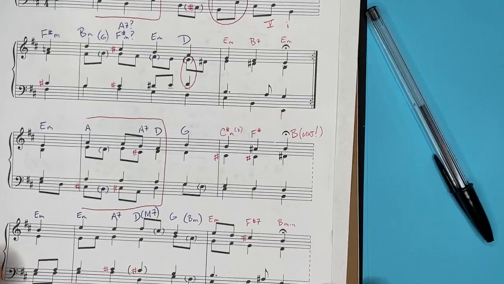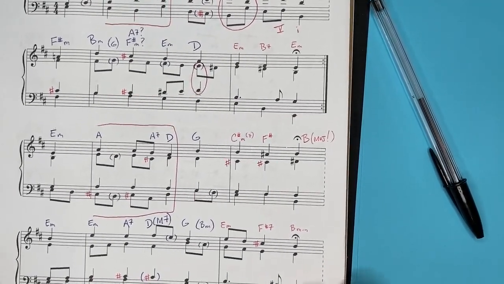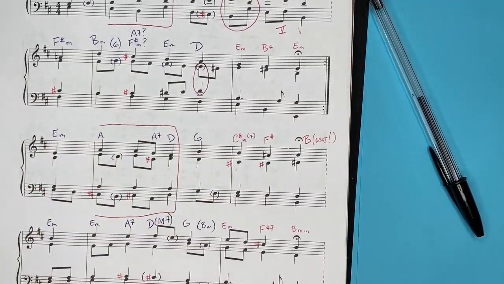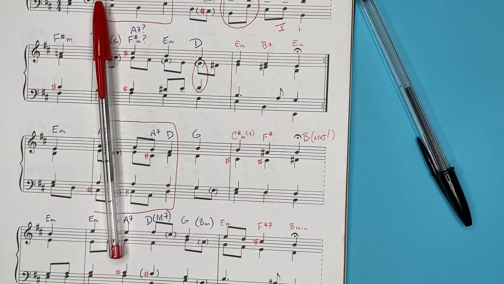But there are some other crazy things going on here. For instance, if we look at the second cadence, or second phrase, we have E minor and then B7, which is the dominant to E minor.